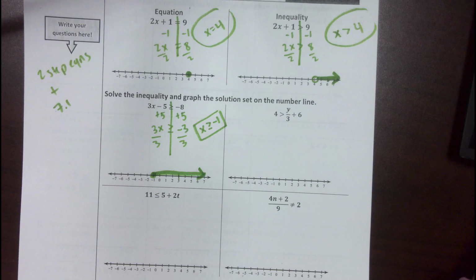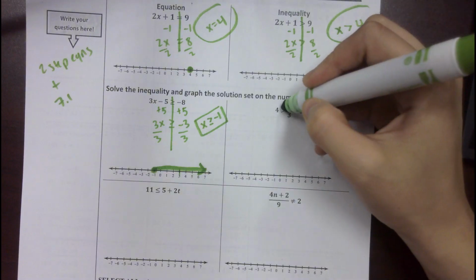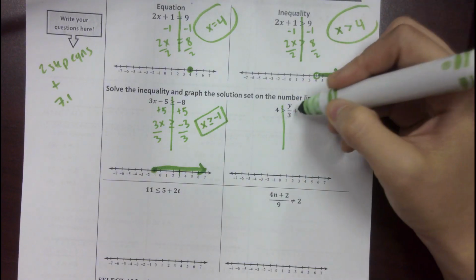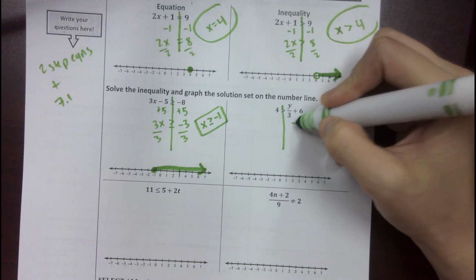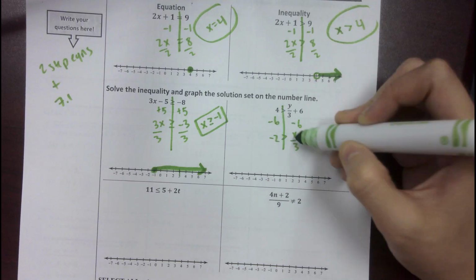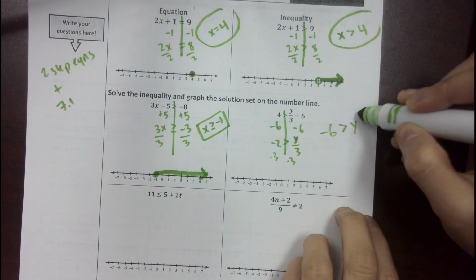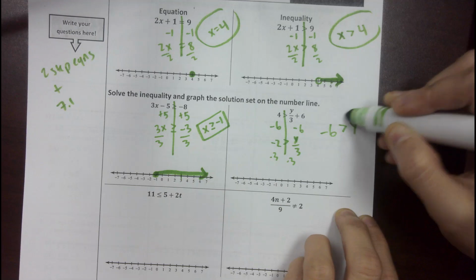All right, I see about half of you got it. So just treat this like a normal equation. We're trying to solve for y. We subtract 6 from both sides. 4 minus 6. And then because it's over 3, we're going to multiply both sides by 3. So we get -6 is greater than y.